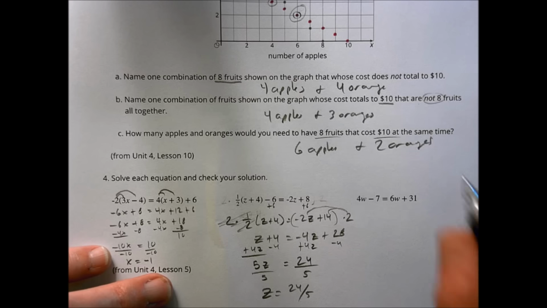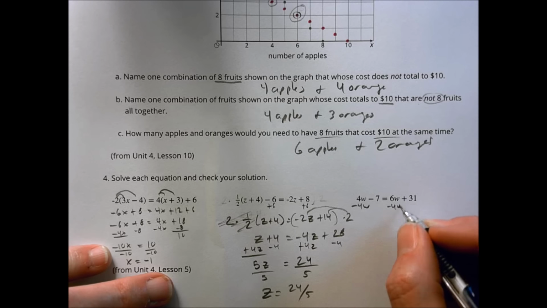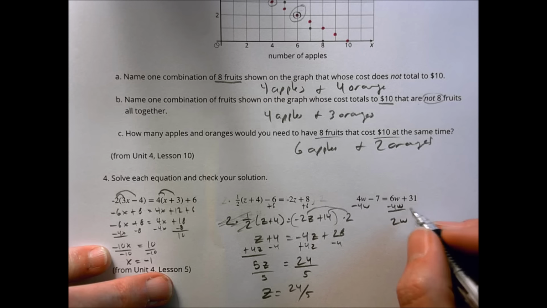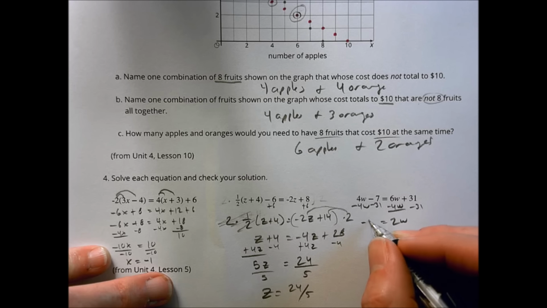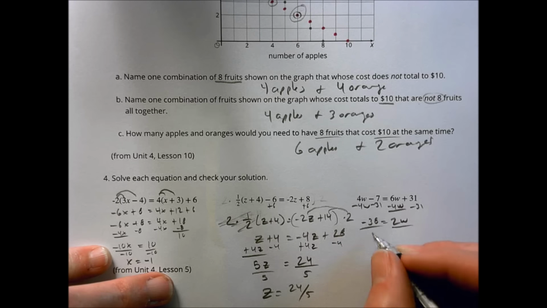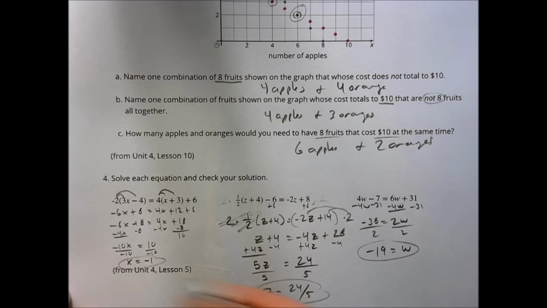And finally over here, let's subtract 4w, so we have 2w over here. Let's subtract 31, so we have equal to negative 38. Divide both sides by 2, and we have negative 19 equals w. So those are my 3 answers there, and we're done. It was a great unit, and we'll see you next time.